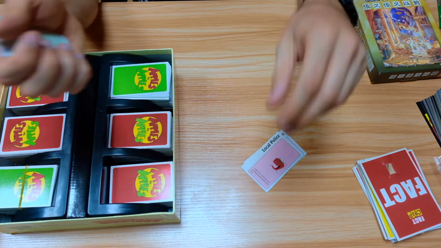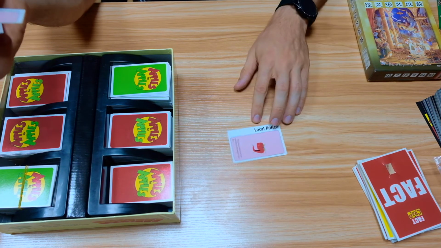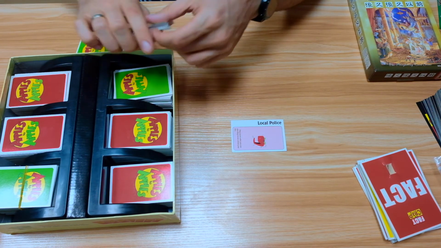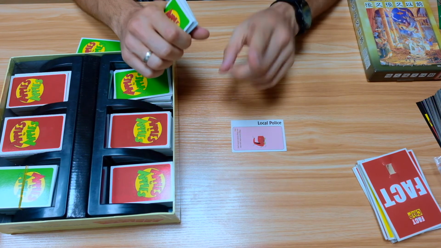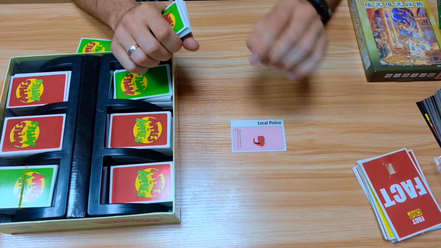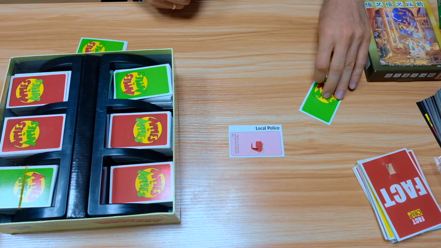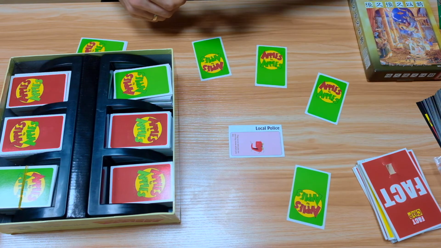So in this game, one player will choose a noun. Here we have police, local police. All other players will have, for example, 10 different adjectives. Now they will choose one adjective each that they think can match this noun perfectly. So let's say 5 random people put these cards.